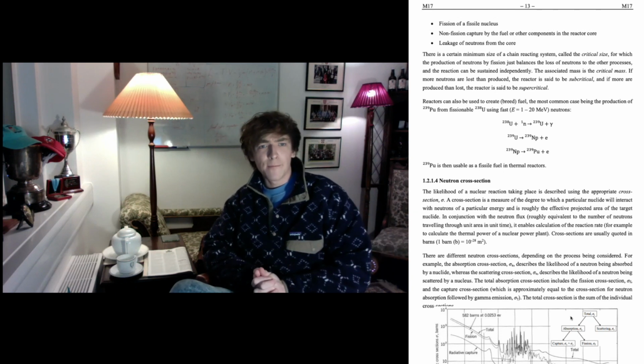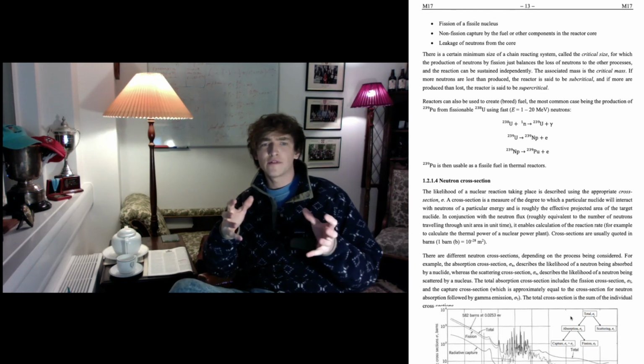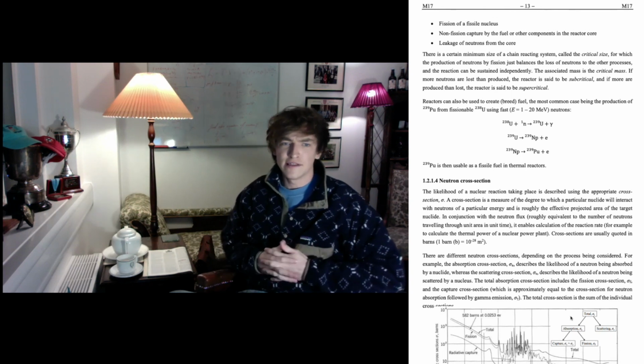And in the graph I've given you in your notes, although mine is sort of across the bottom of the page, these are readily available online for all your different elements. This one is for uranium-235. It describes the likelihood of these different events happening as a function of energy on the x-axis. So your barns are on the y, your energy on the x in a typical cross-section diagram, and it shows how the likelihood changes as a function of neutron energy.